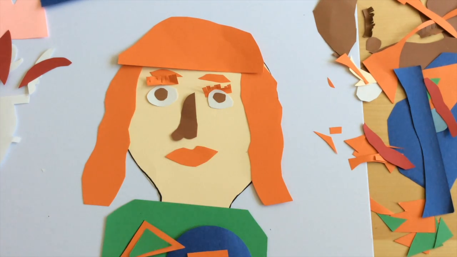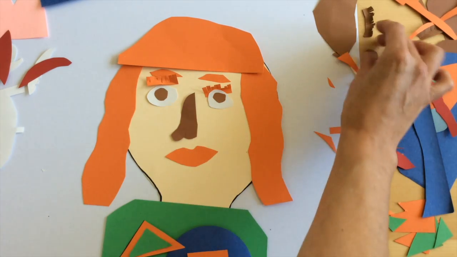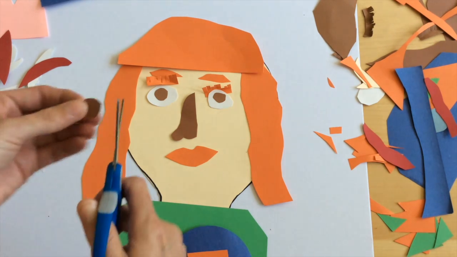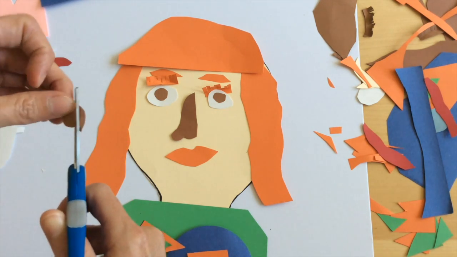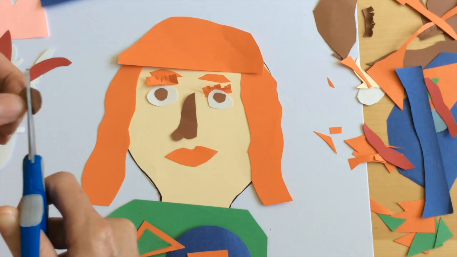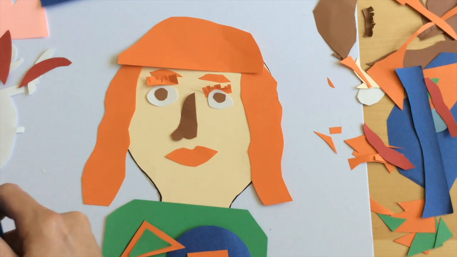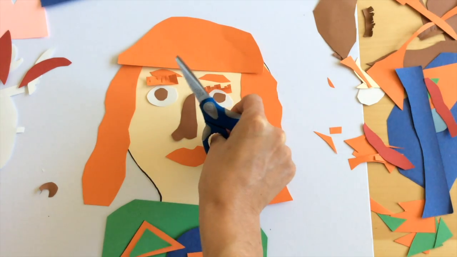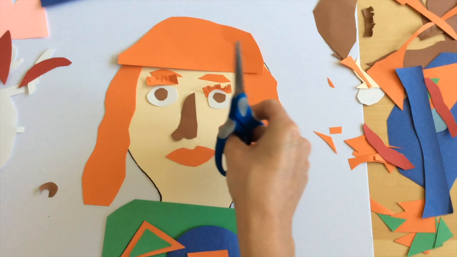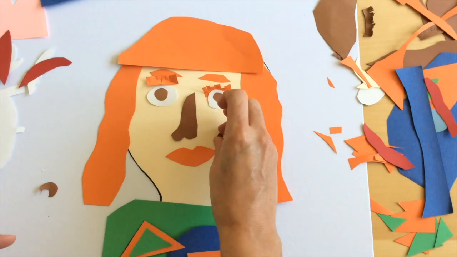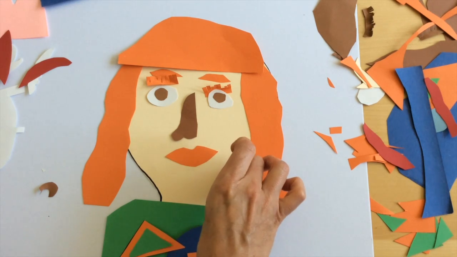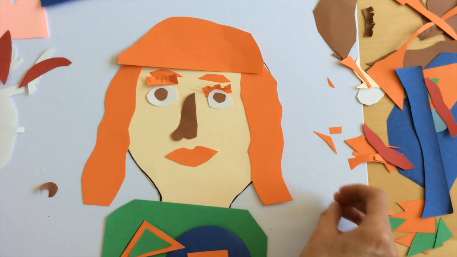What if she had a lot of freckles? You could cut little circles for freckles, or if she had a beautiful mole on her face, put a little mole here. Is there anything else you can think of?